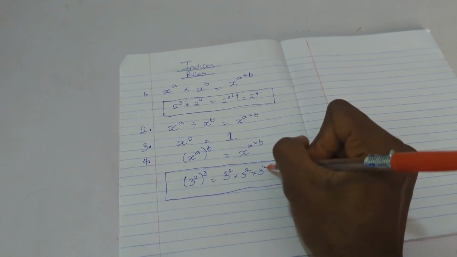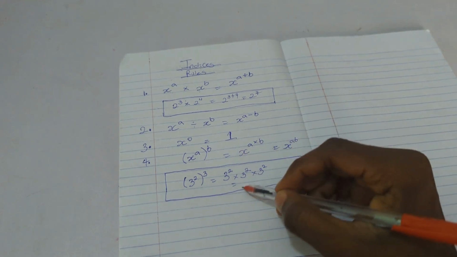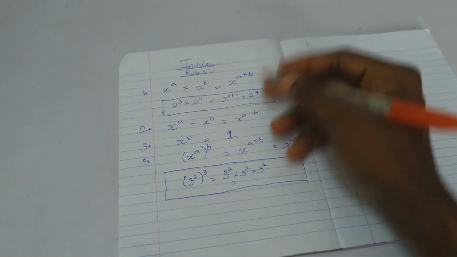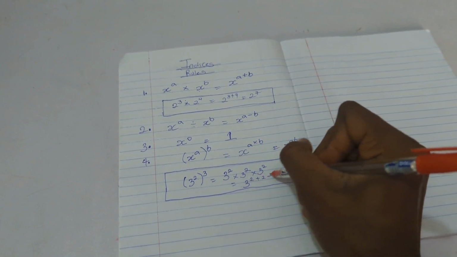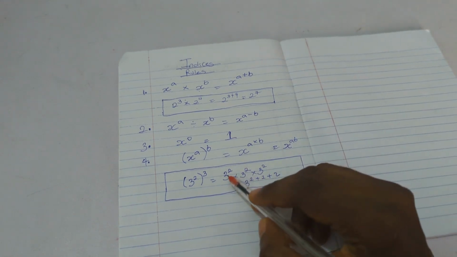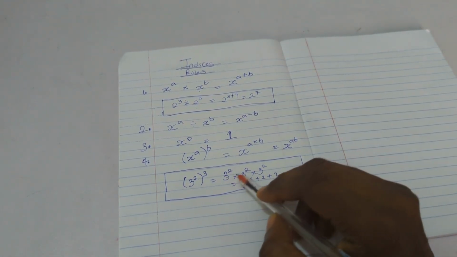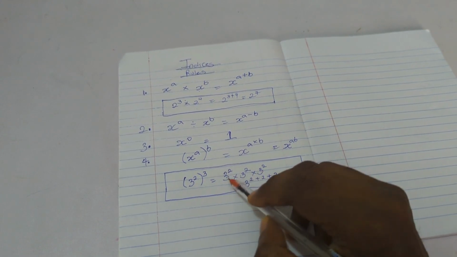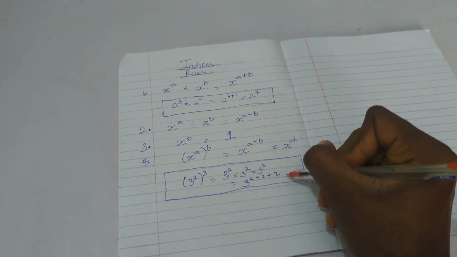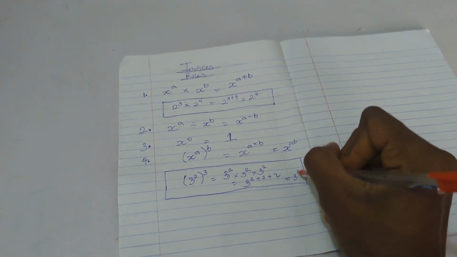Now, from what we just knew from rule 1, by applying rule 1, we could say this is 3 to the power of 2 plus 2 plus 2. That's because all these numbers are multiplying each other, and they are all 3. They are all the same number. So we have that to give us 3 to the power of 6.